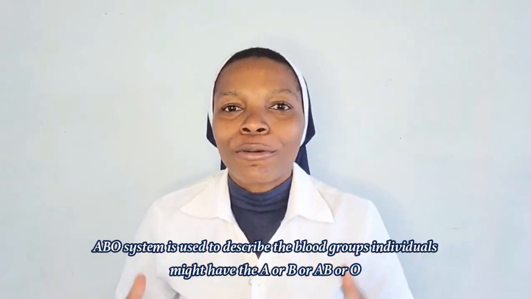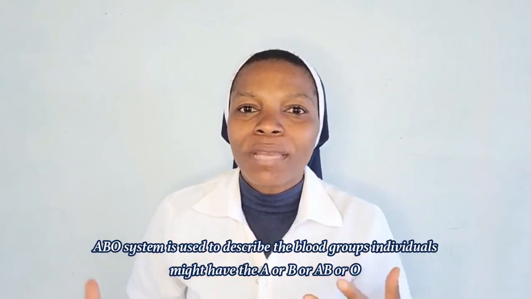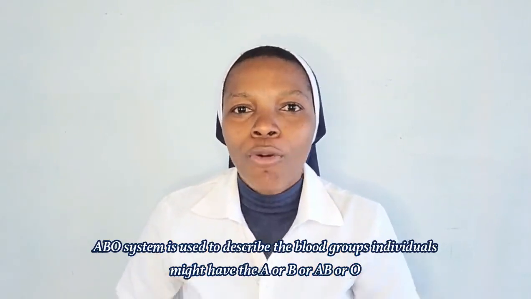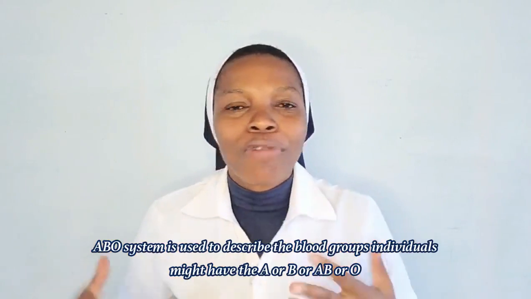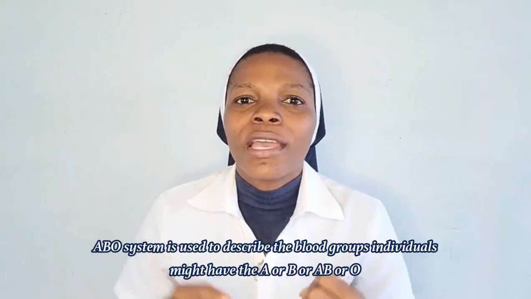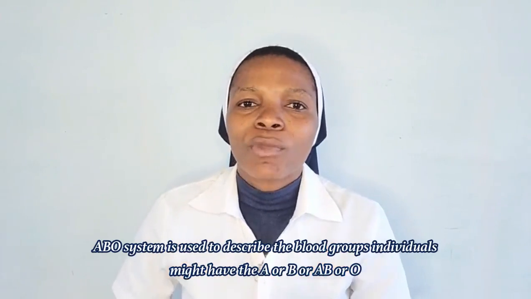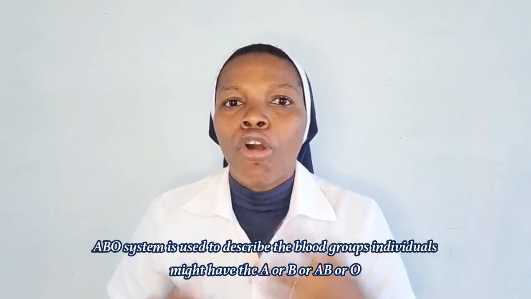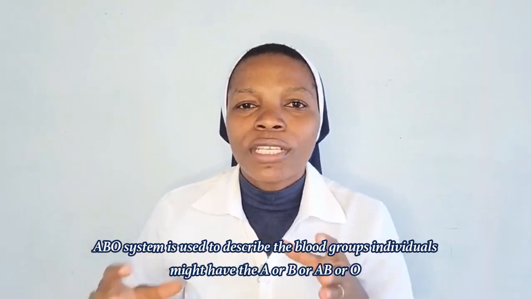In describing the different blood types, we shall be using the ABO system. The ABO simply means A, B, O, and we'll use it to describe the different blood types. We already know that we have different blood types, but the most common that are around us is that an individual might have a blood type that is either A or B or AB or O. So that is the ABO system.